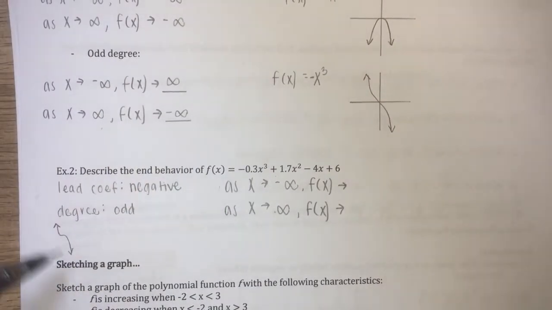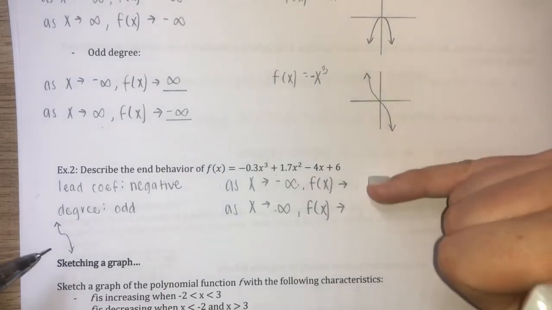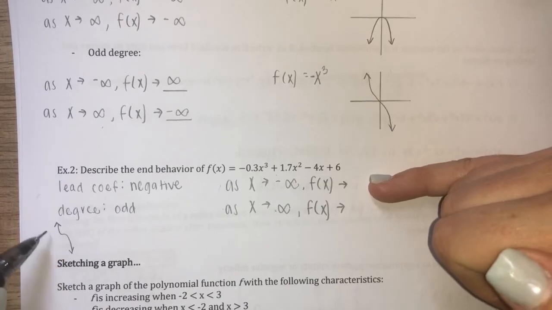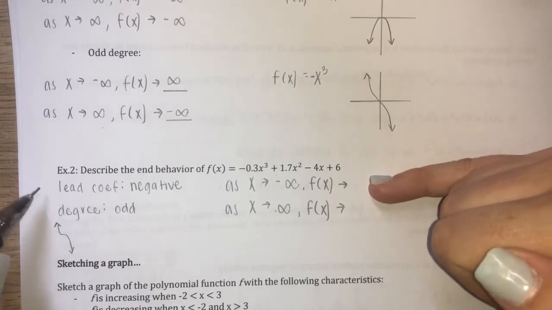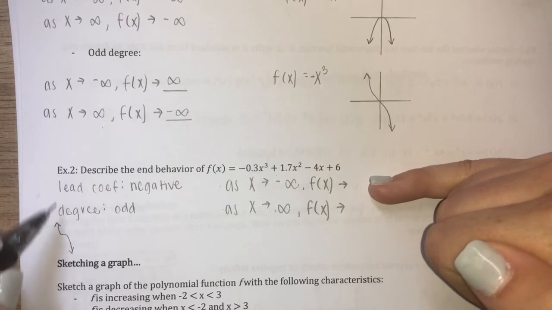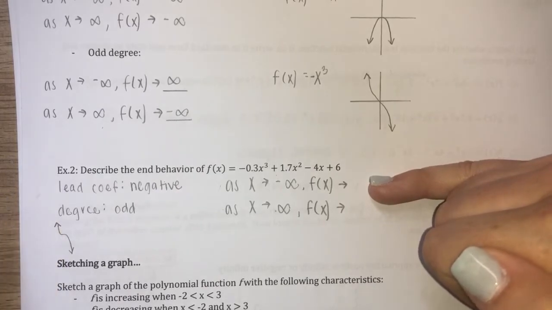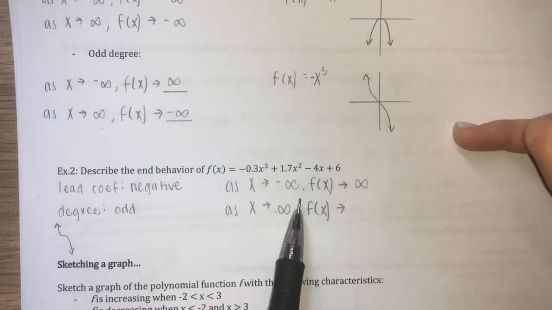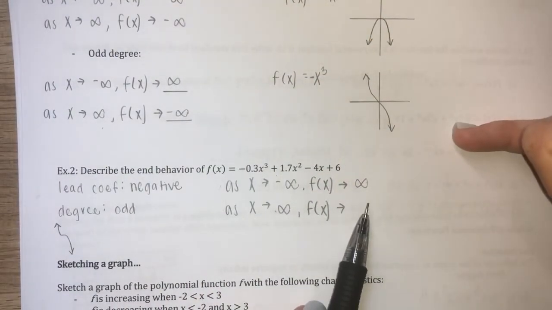So if we look at this little sketch, as x approaches negative infinity, so as the x values get smaller or the graph moves to the left, it finishes off going up. So that means that f of x is approaching positive infinity, because those f of x values or y values are getting bigger and bigger. So as x approaches negative infinity, f of x approaches positive infinity.